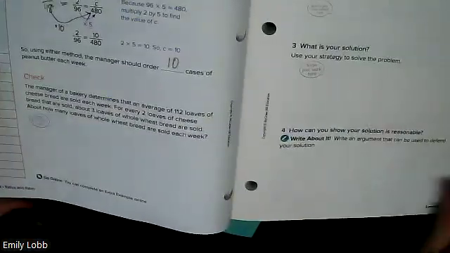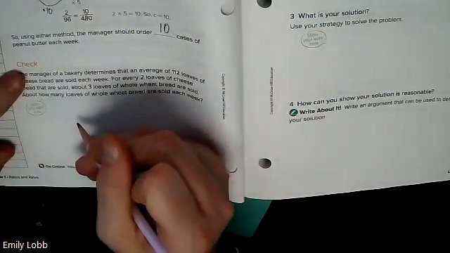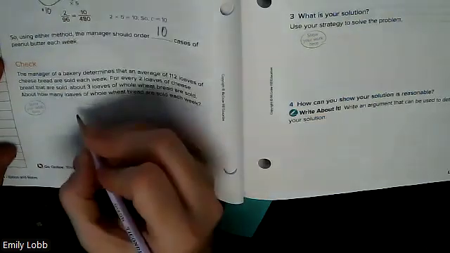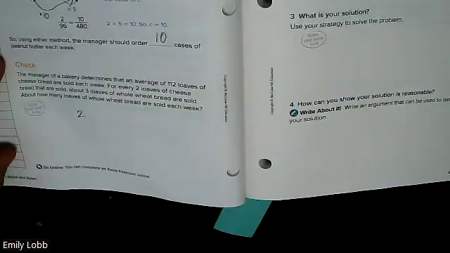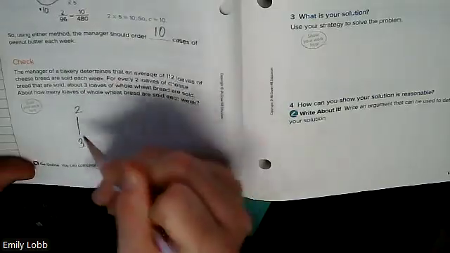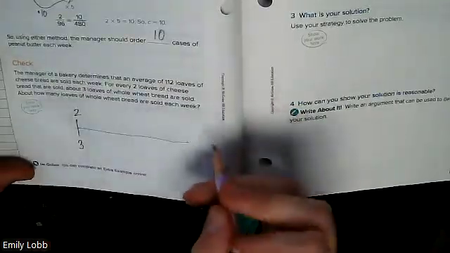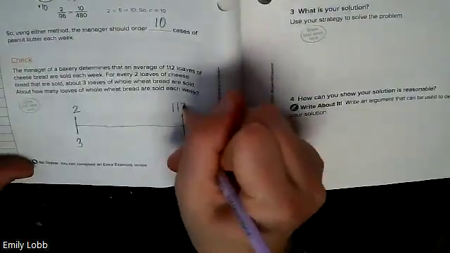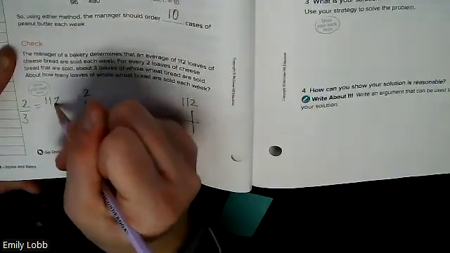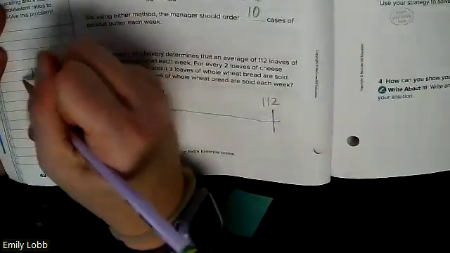An average of 112 loaves of cheese bread are sold each week. For every 2 loaves of cheese bread that are sold, about 3 loaves of wheat bread. I don't know that we would want to do this with the number line because we're starting at 2 to 3, and we've got to count essentially by twos all the way to 112. That seems unreasonable, but we know that if it's 2 to 3 cheese bread to whole wheat, and there's 112 loaves of cheese bread sold, 2 times what is 112? Well, I'd probably have to divide by 2.